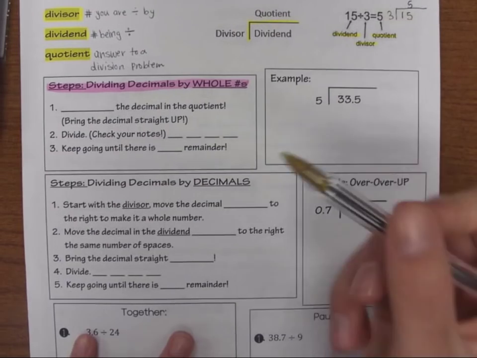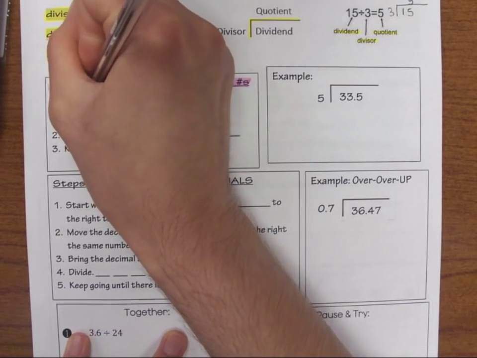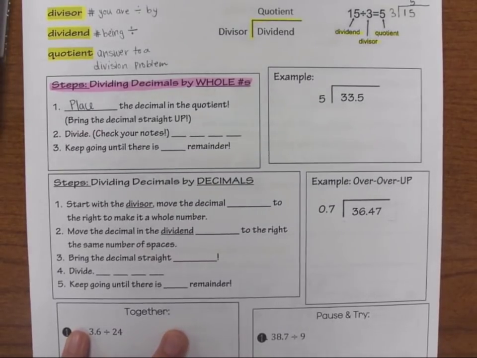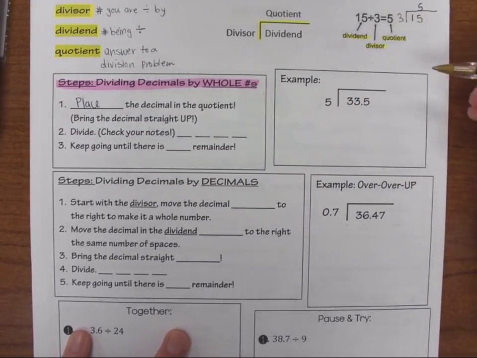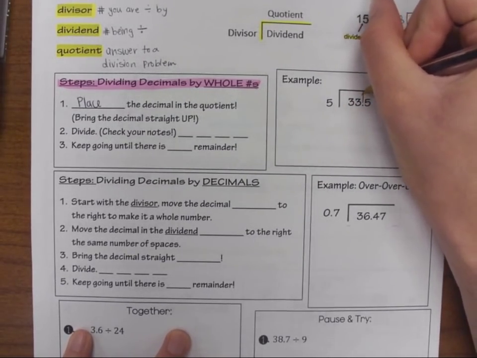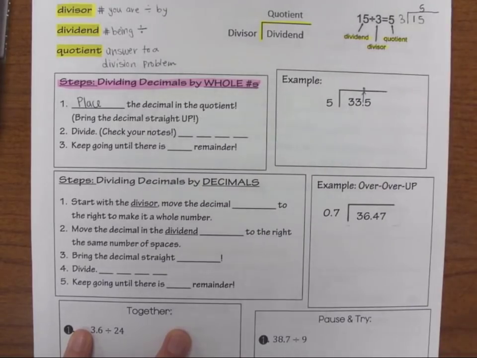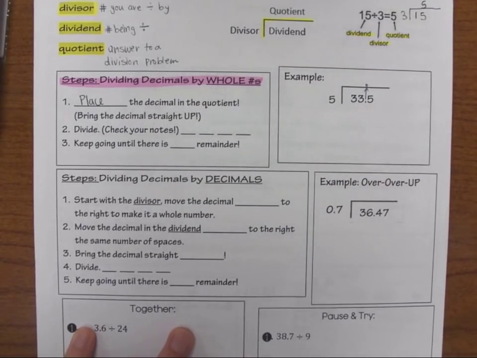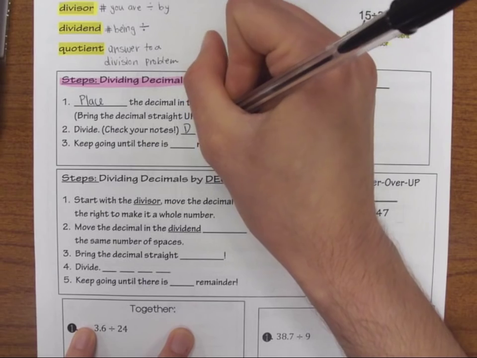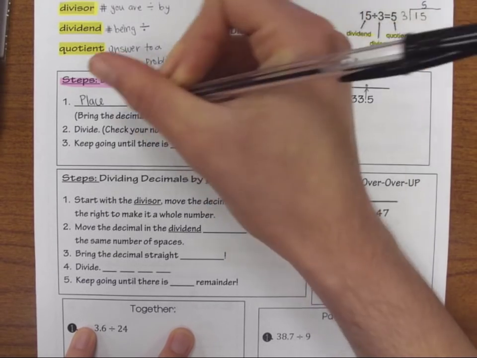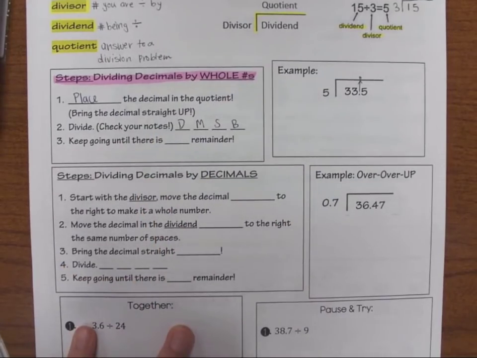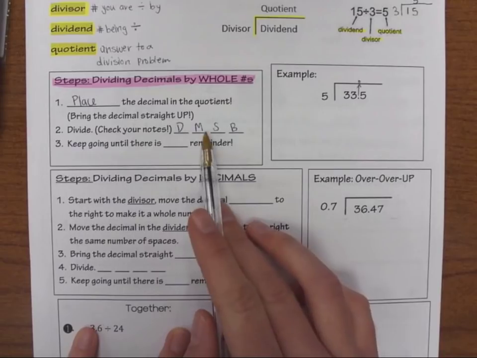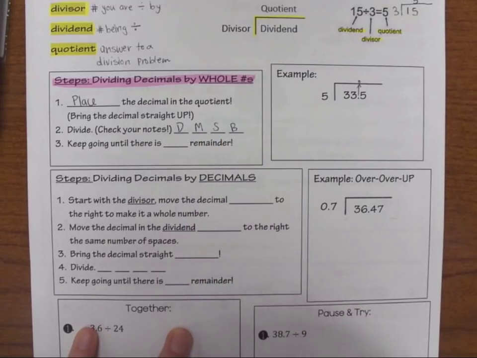To do that, we have a few steps to follow. The first step is we want to place the decimal in the quotient. All we have to do for that is bring the decimal straight up. On this one right here, it's kind of like adding and subtracting decimals. I'm just going to bring that straight up, and it's going to end right there. Easy enough. Next, we need to divide just like normal. So we're going to divide, multiply, subtract, and bring down. Go ahead and check your notes on this if you need to from basic operations. That was in the last unit and the last test we just took. That's where those notes are: divide, multiply, subtract, bring down. And we'll see those steps in just a moment.